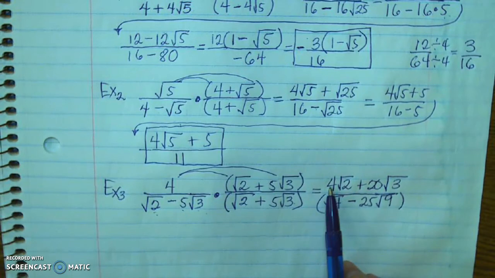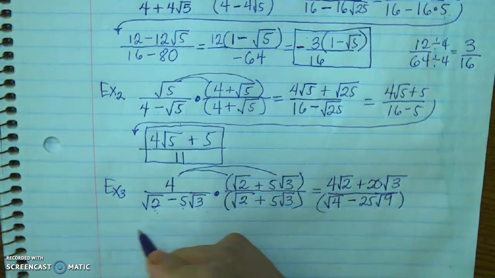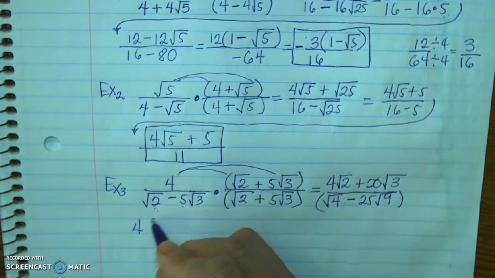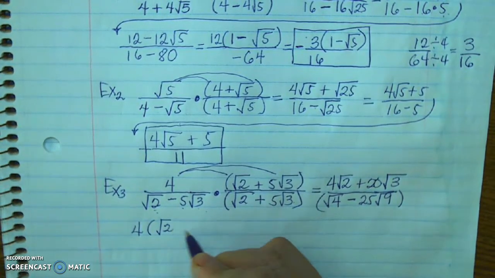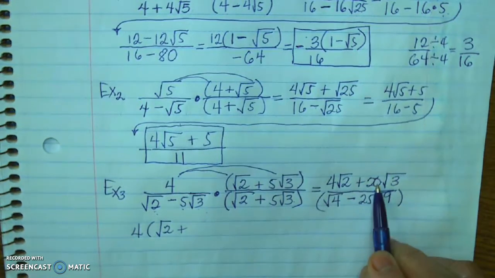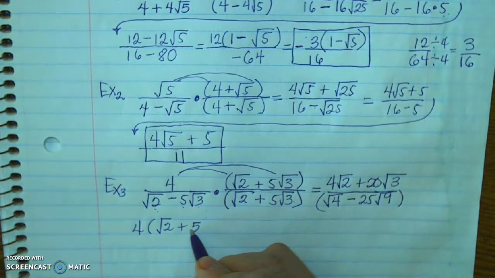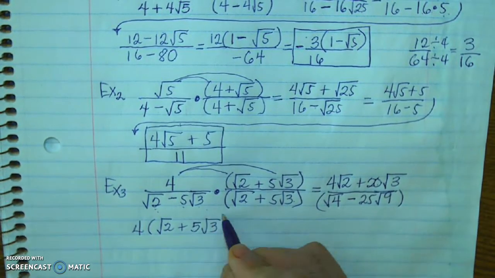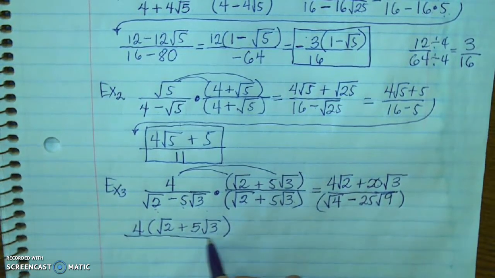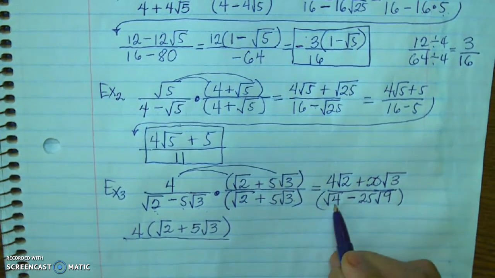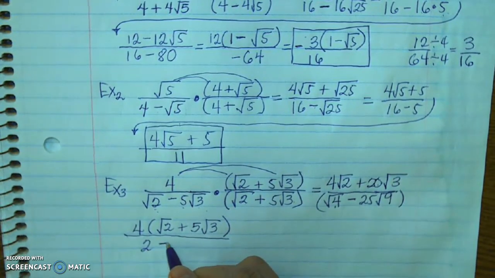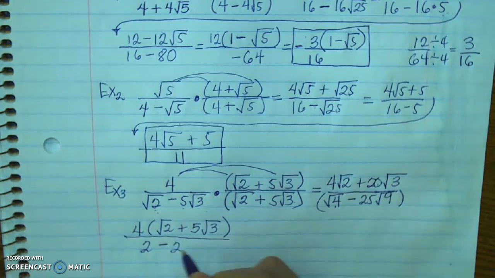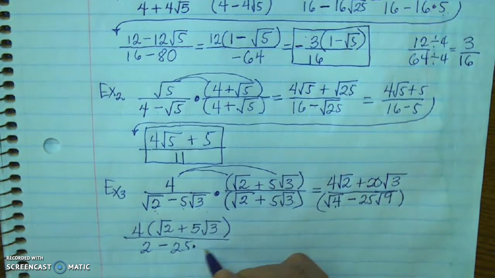However, I can factor out my 4. So I will have 4 outside, square root of 2, plus if I factor out my 4 from here, it's just going to be a 5 square root of 3, all over square root of 4 is 2 minus 25 times 3.